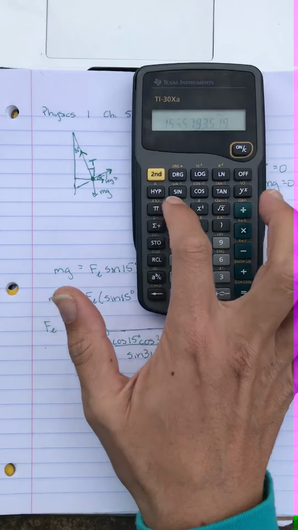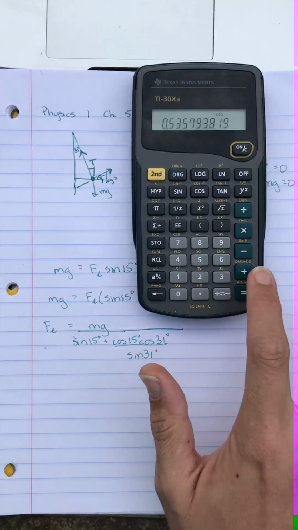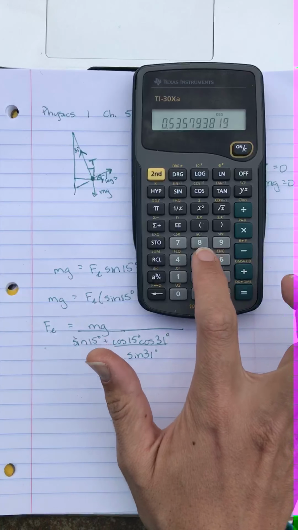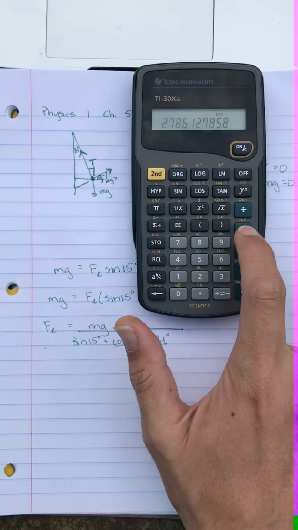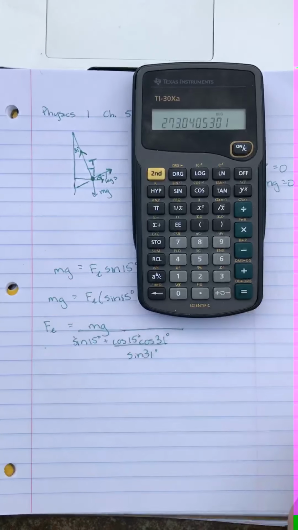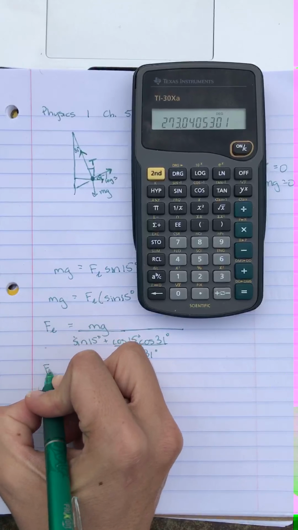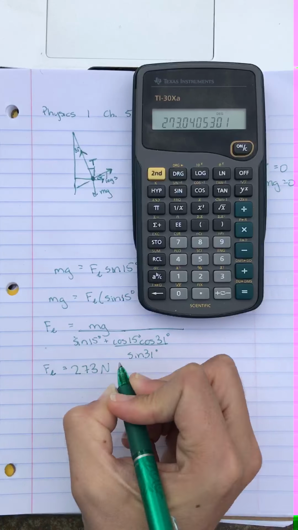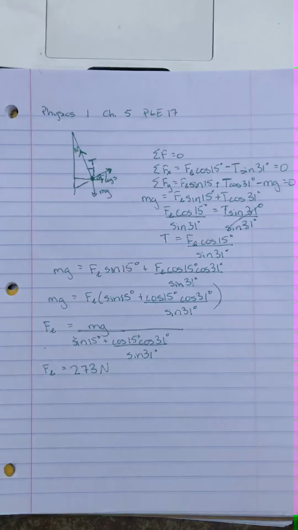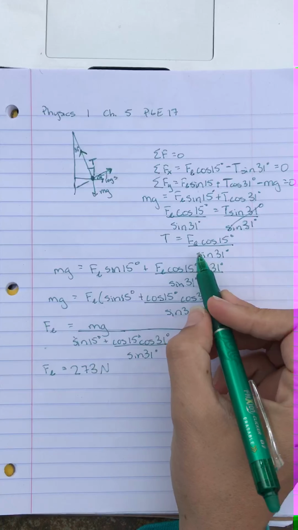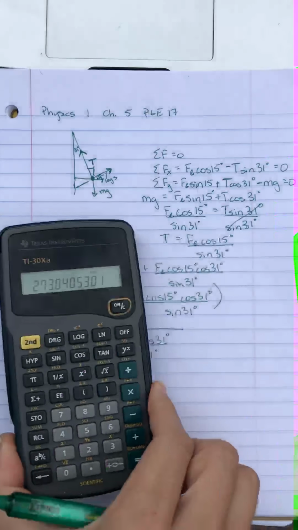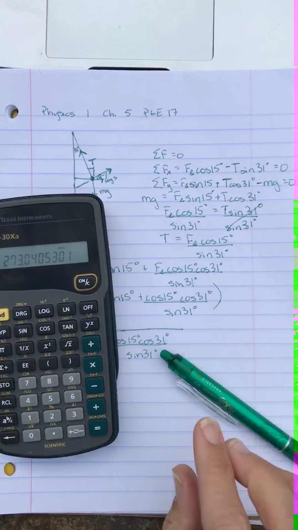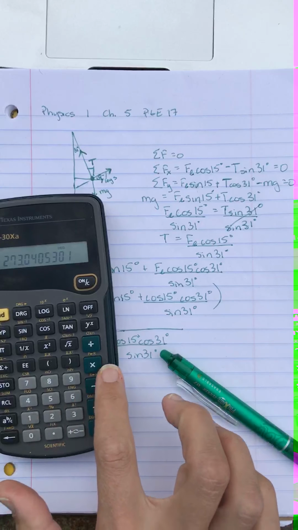Now I'm going to find the inverse of that because it's below and multiply it by my mg, 52 times 9.8. So that gives me that the force on the legs is going to be 273 newtons. And now we know that the tension is the force on the legs times cosine 15 divided by sine of 31.